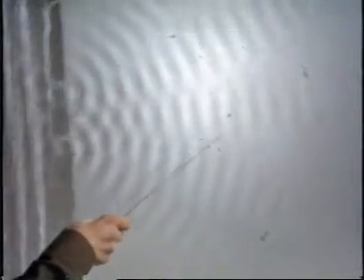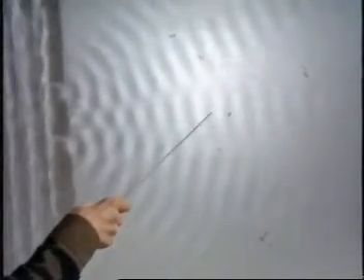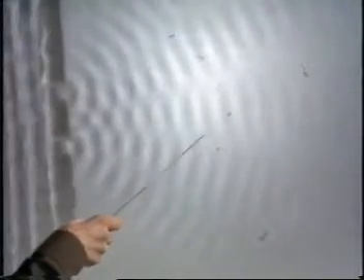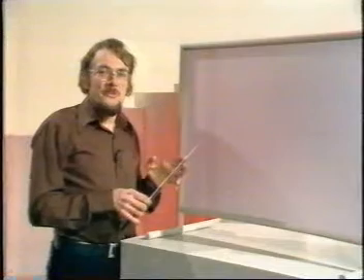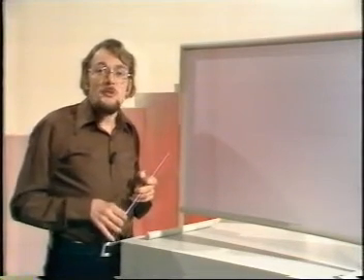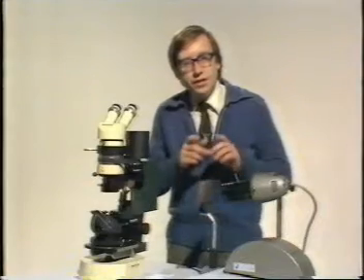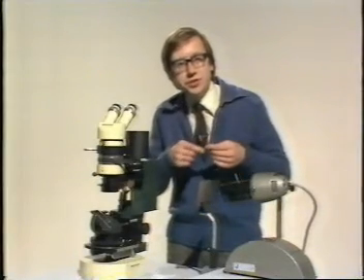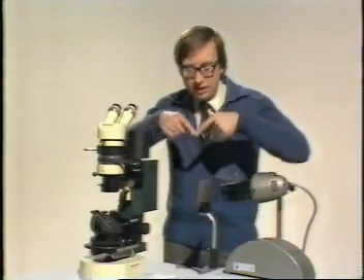So we get destructive interference at a point like this, constructive interference at a point like this, and of course at points in between we'll get some sort of partial cancellation of the waves. But we can explain all of the interference effects that we're seeing here in terms of the interference of waves from the two slits.